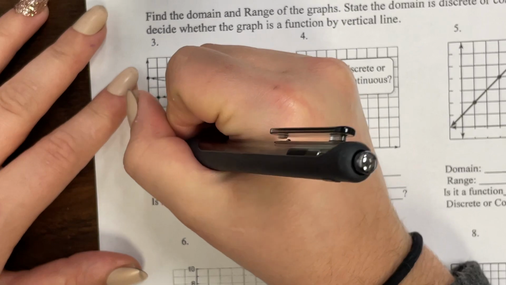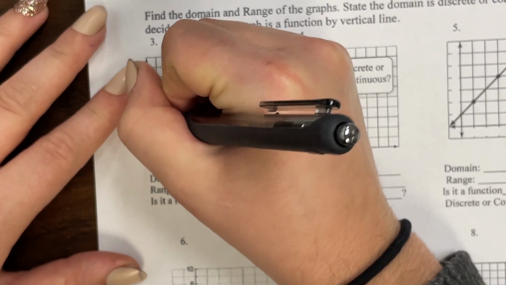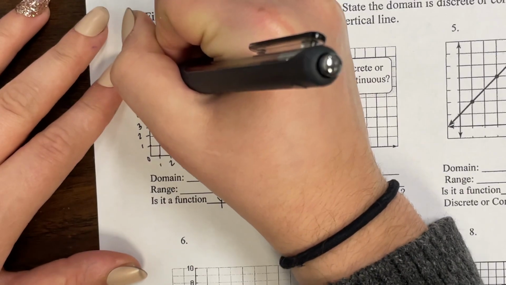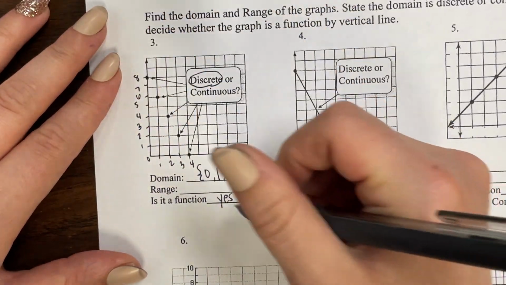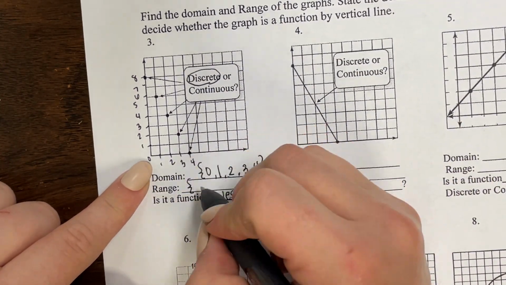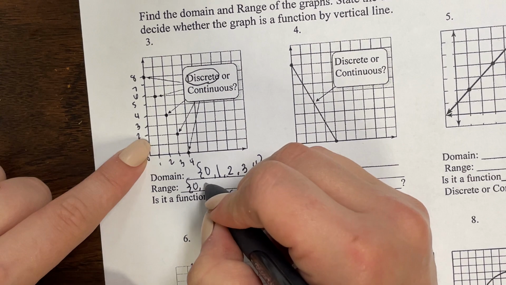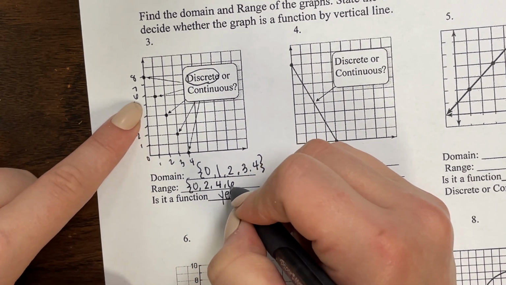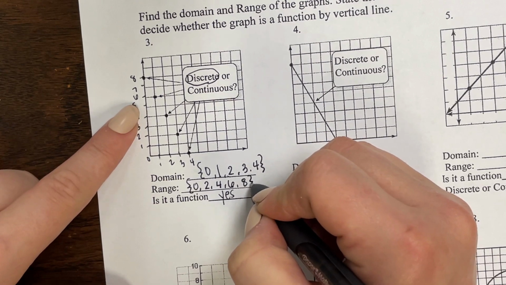And the range, let me just label my graph. All right, my range is going to be starting at 0. The next one's at 2, then 4, then 6, then 8.